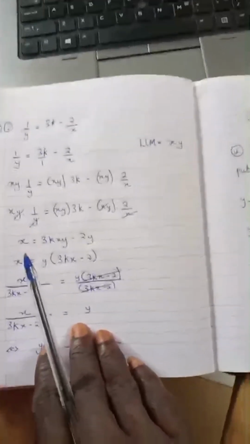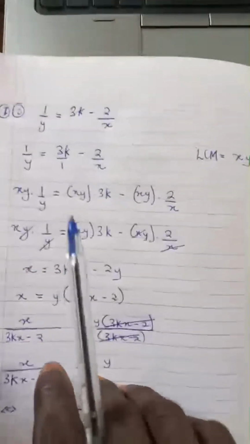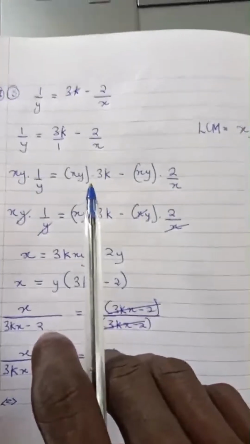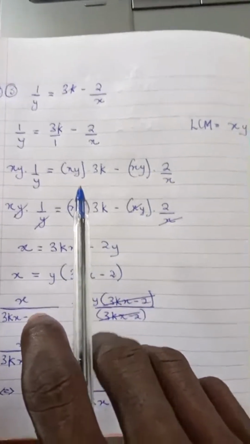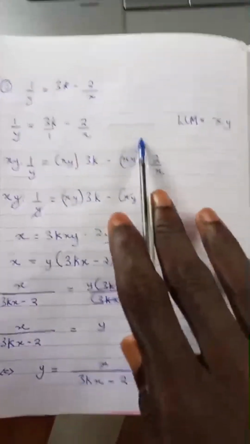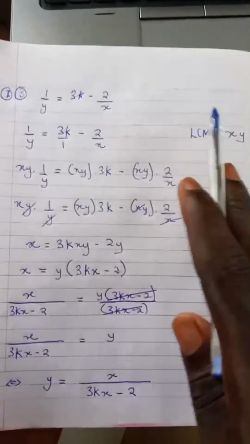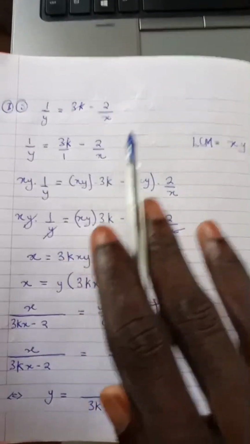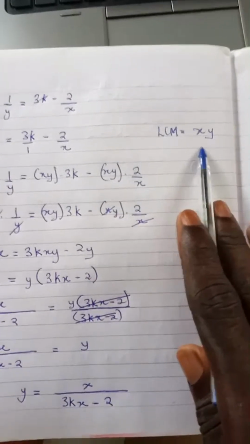Now, when you look at it carefully, you have 1 over y is equal to 3k minus 2 divided by x. We have to make y the subject, and this is an equation involving fractions. So having an equation involving fractions, we have to first of all know the LCM.